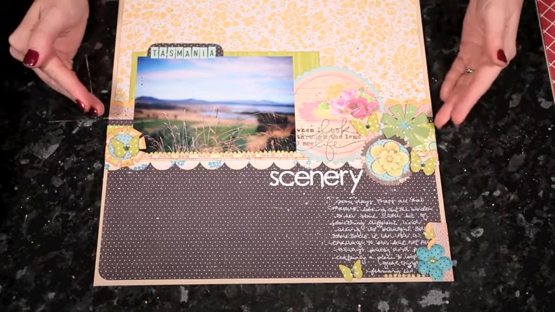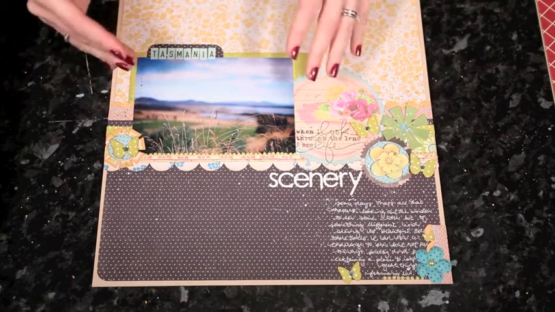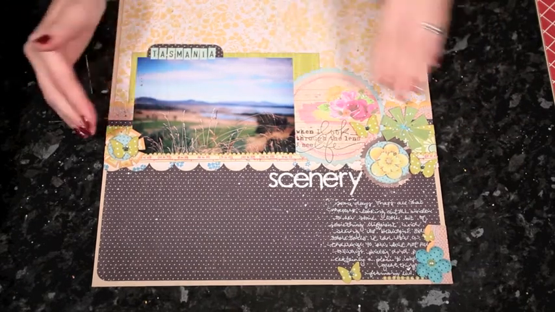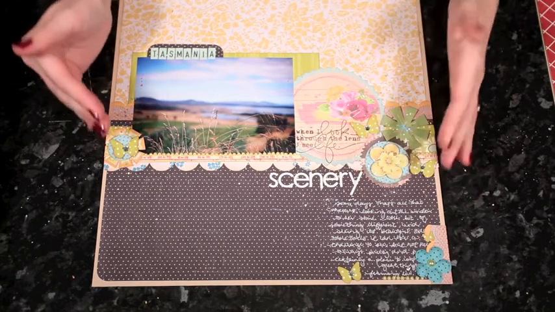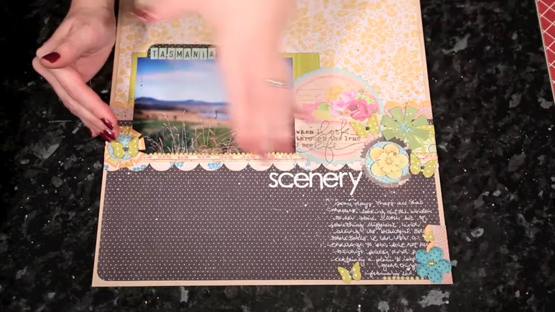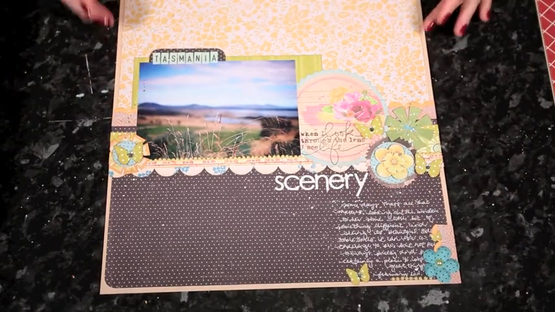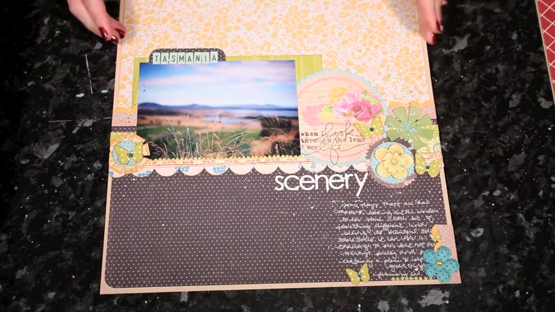But because the embellishments are either side of the picture, that means that the photo is going to be what grabs your attention. And the title is purposely placed in between those two things as well. And the title then leads down into the journaling, so everything has a natural flow, even though there's quite a lot of empty space at the top of the page.